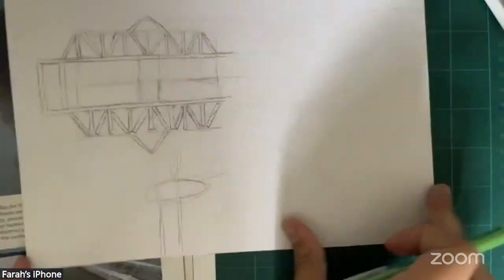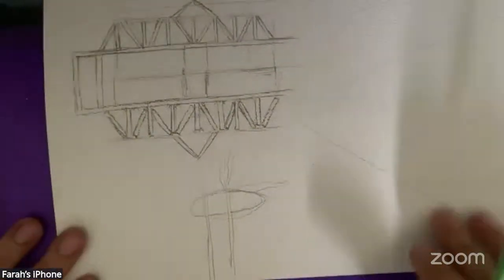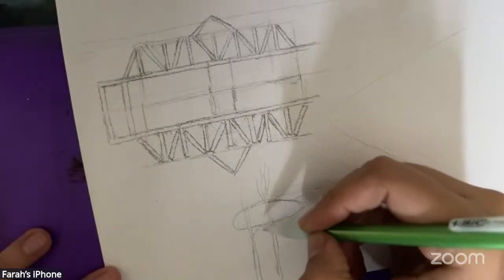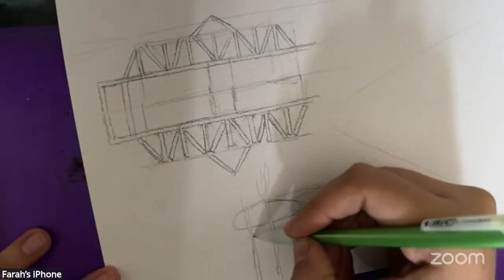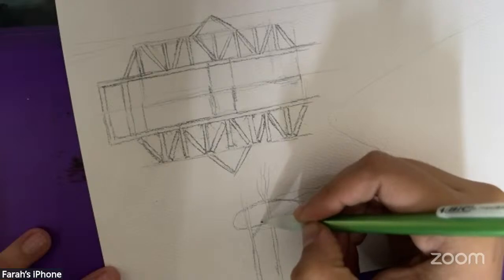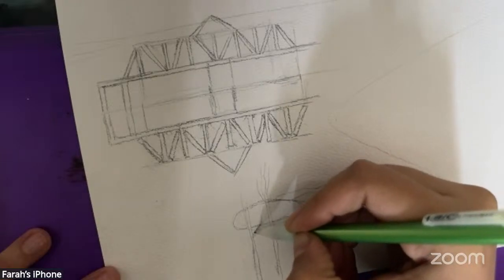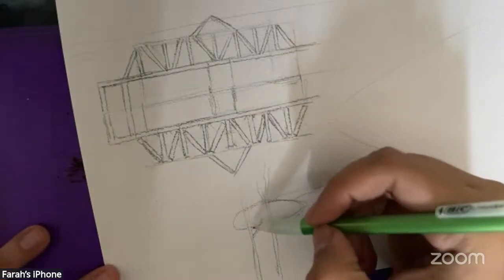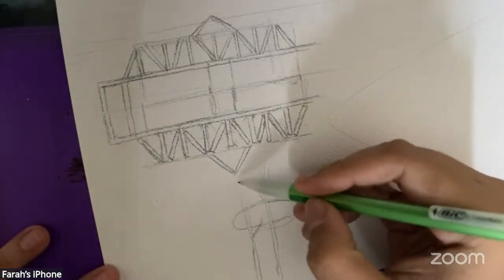Then I'll start adding the branches. So this tree doesn't have a lot of leaves on it. And I'll just repeat that.